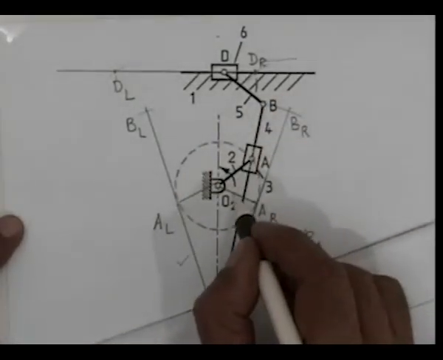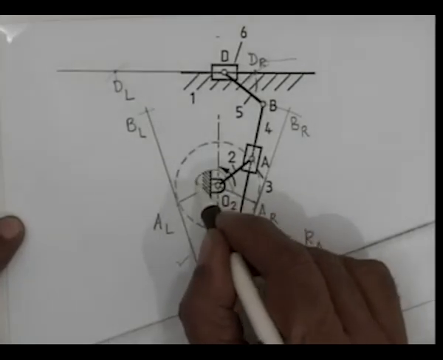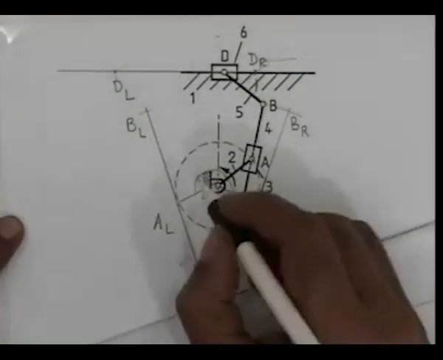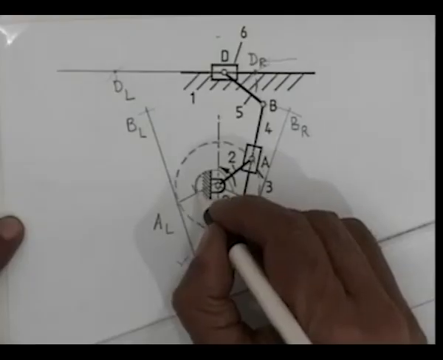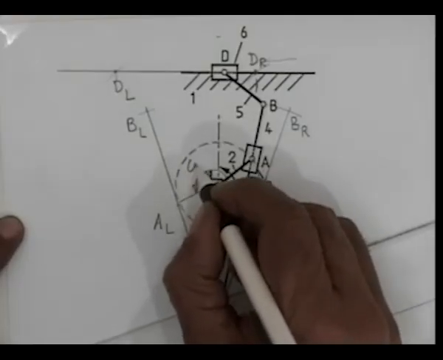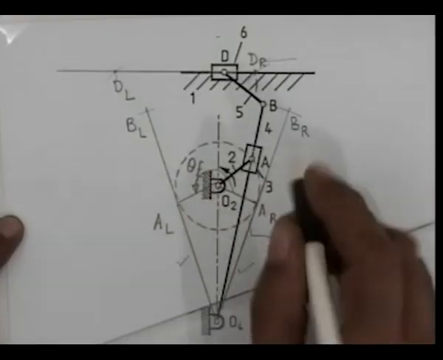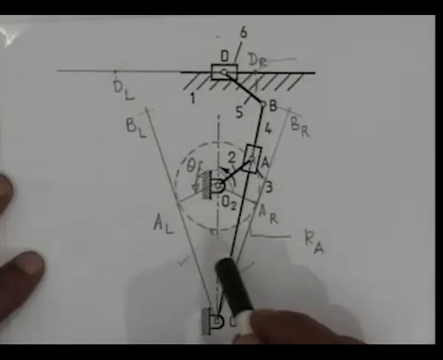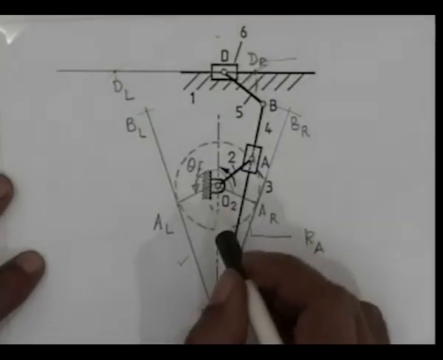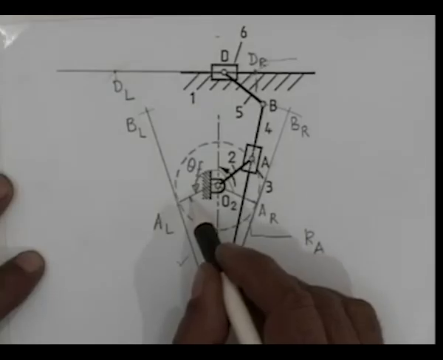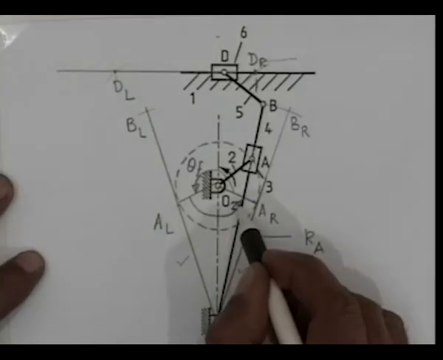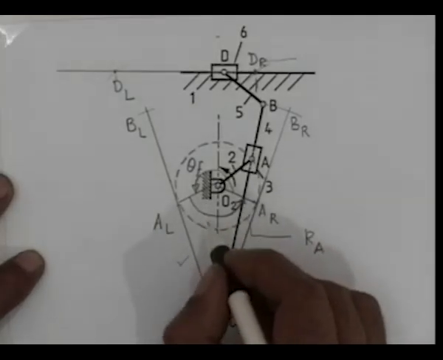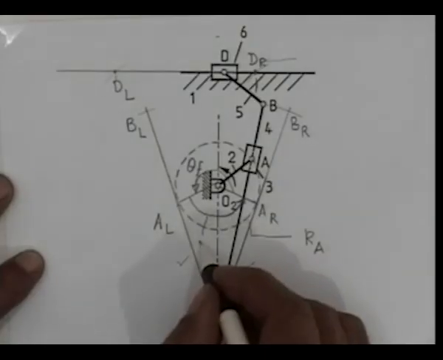So this is the angle through which link 2 is rotating during its forward movement, which I call theta f. Same way, during the return motion, the point A is going from AL to AR, that is link O2A is going from O2AL to O2AR and rotating through an angle which I call theta r.